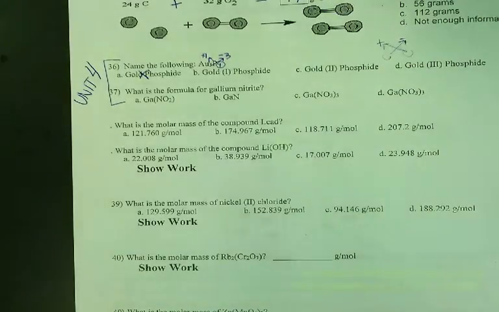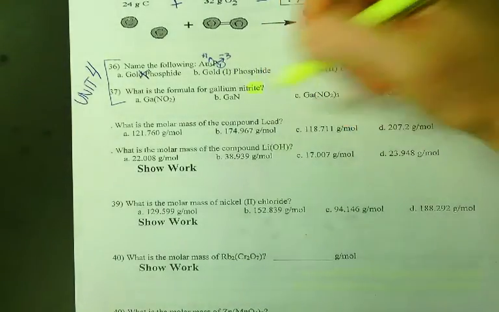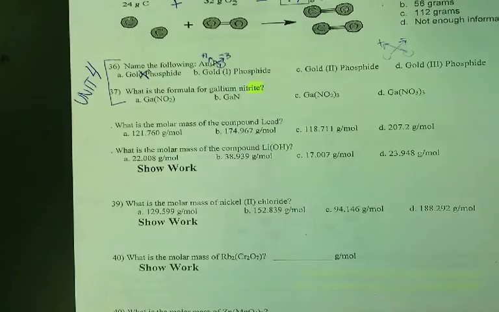Formula for gallium nitrite. The only thing I'm going to caution you on is gallium nitrite. That's not gallium nitride. That's not gallium nitrate. So you're going to need to look nitrite up on your polyatomic list.